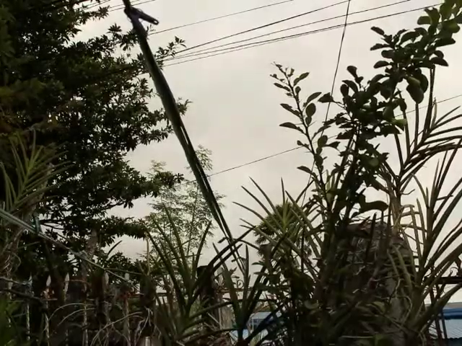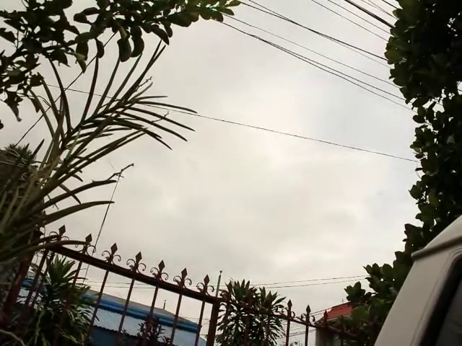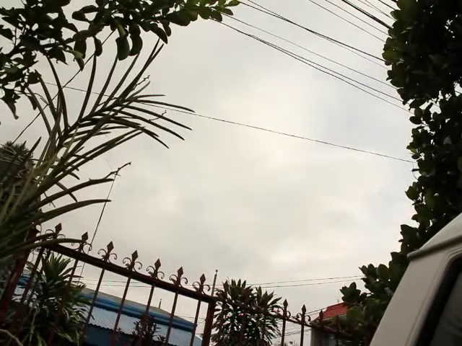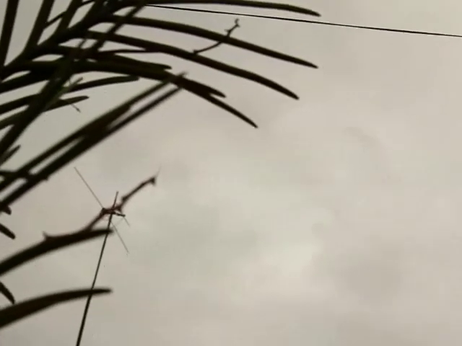You could fix the shutter speed so you could see more of the sky. There you go. The sky is pretty visible. You can see some clouds there. It's a very cloudy day. The sky is kind of gray. There is a hint of blue though.